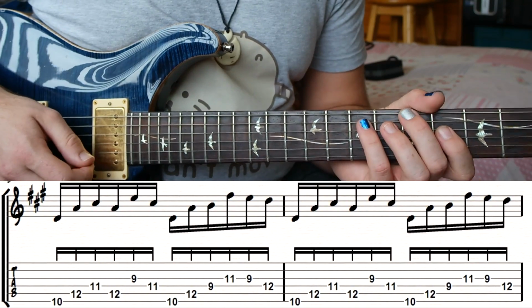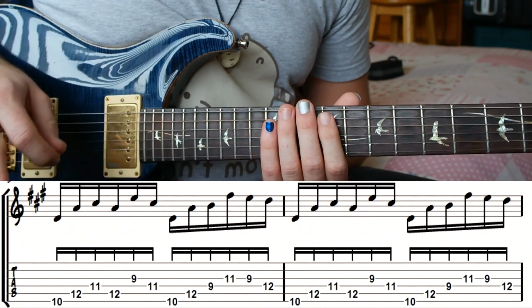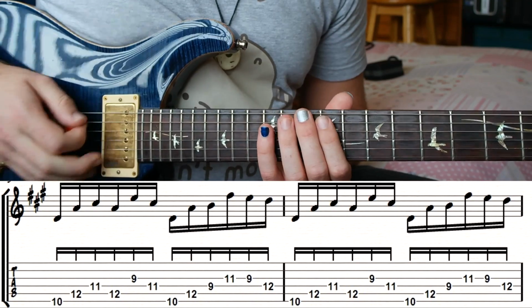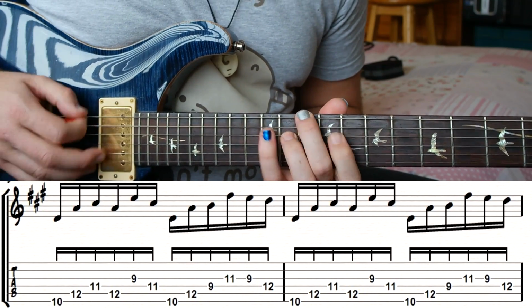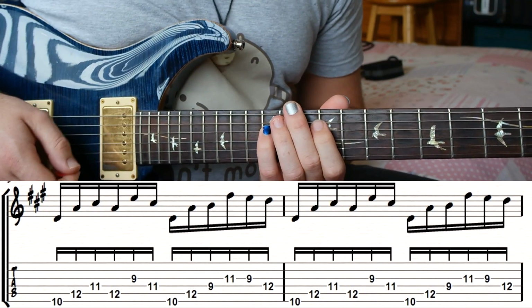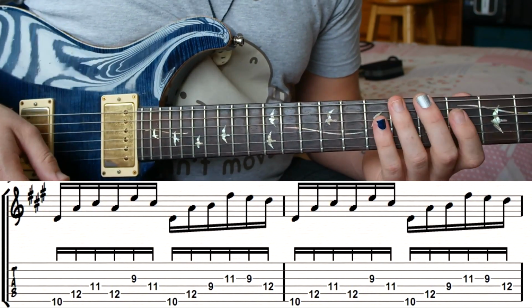Cool. So then all we do is take that up to the 10th fret now. Play exactly the same thing, but up at the 10th fret on the D. Easy. Totally easy. The joys of being a guitarist, right?